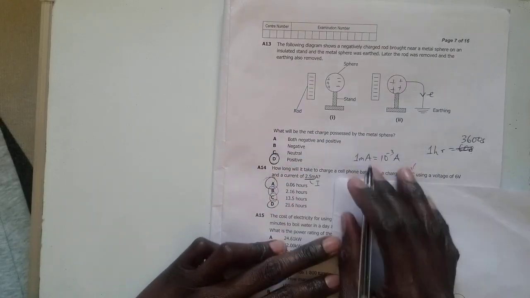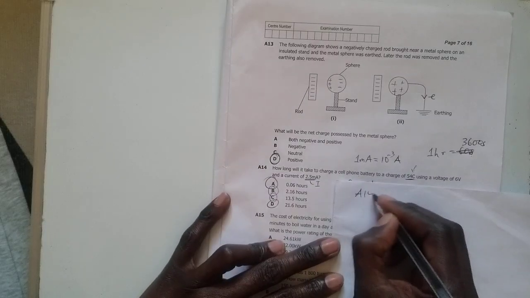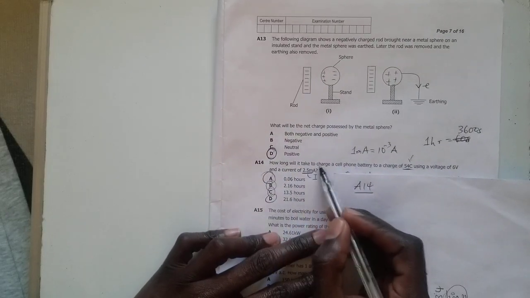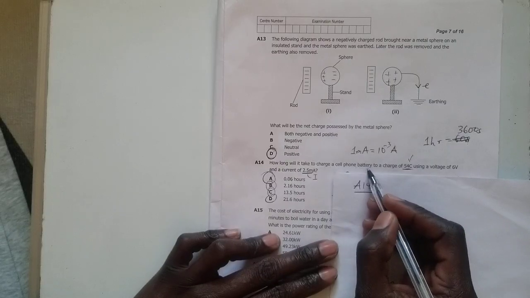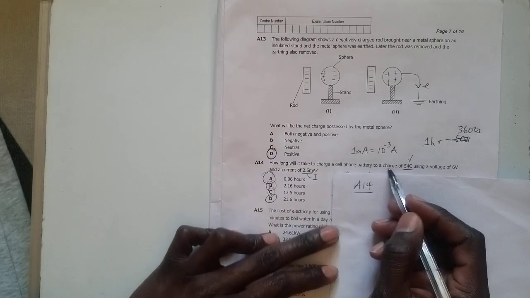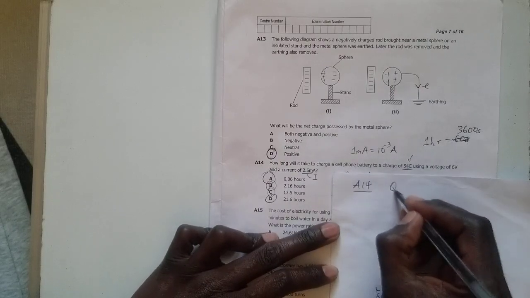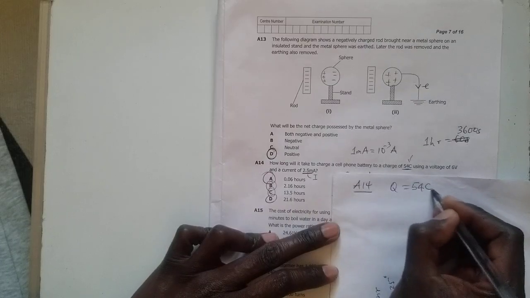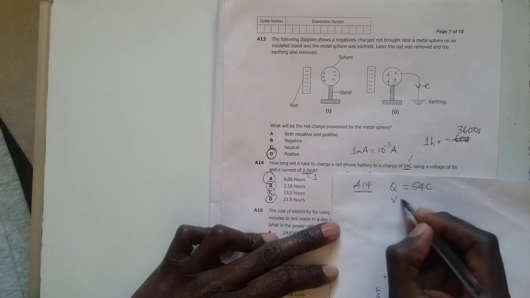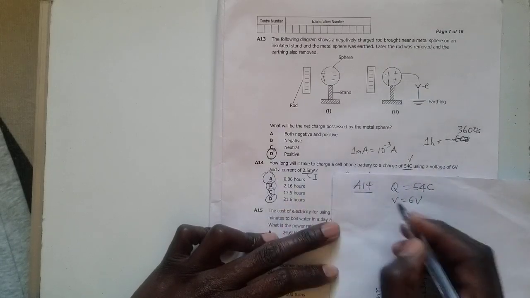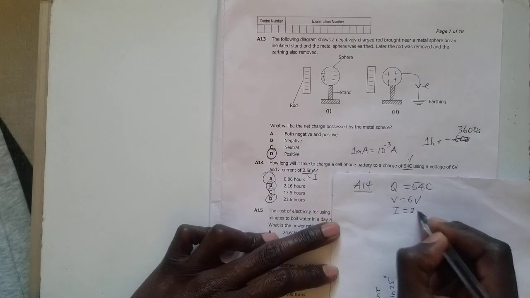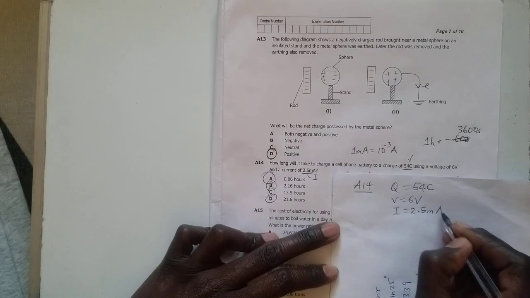Now if you look at this one, this is F14. It says how long would it take to charge a cell phone battery to a charge. So they have given us a charge of 54 coulombs using a voltage of 6 volts and a current of 2.5 milliamps.